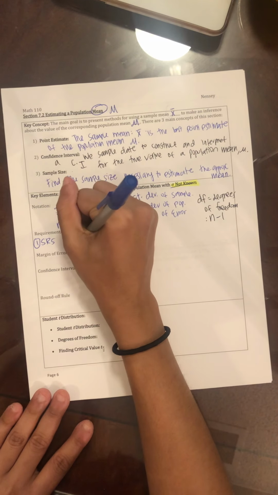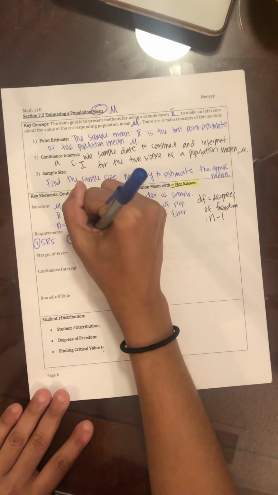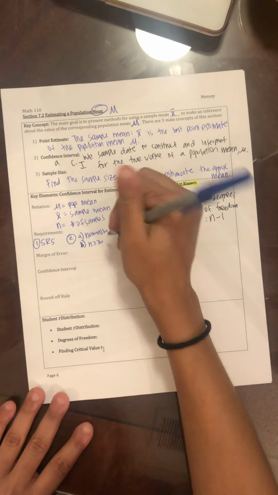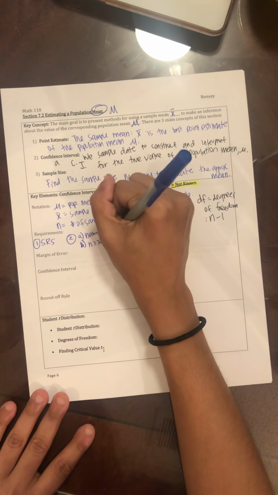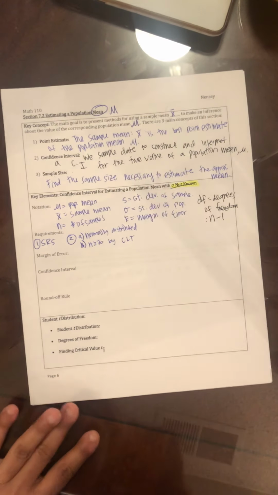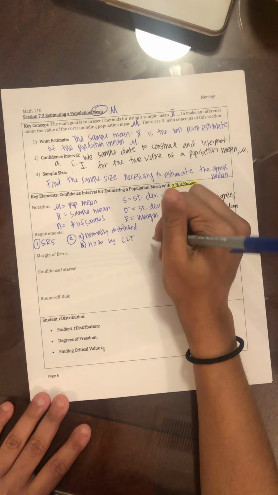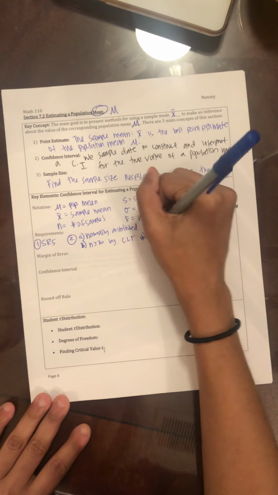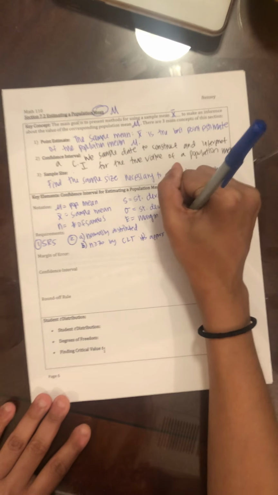The second one, I'm going to write B: if n is greater than or equal to 30. This was section 6.4. If n is greater than or equal to 30, by CLT, the central limit theorem, it is approximately normal.